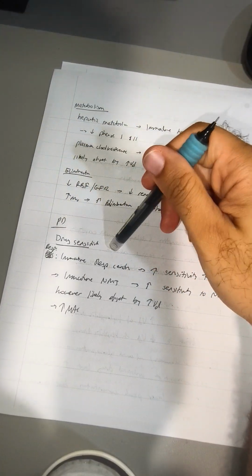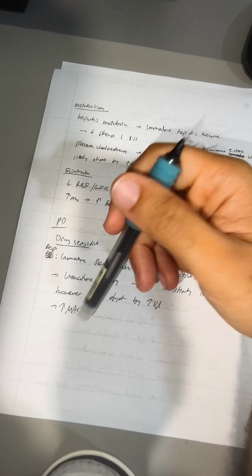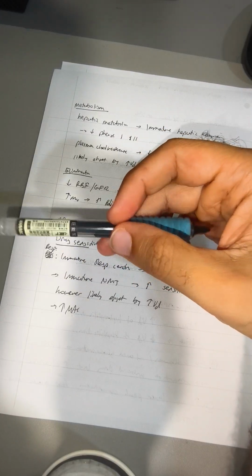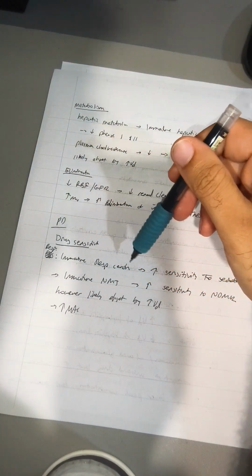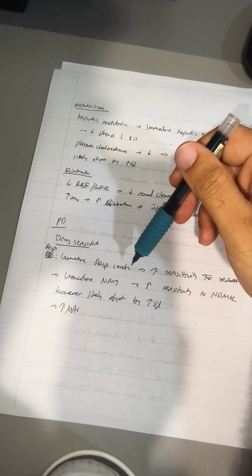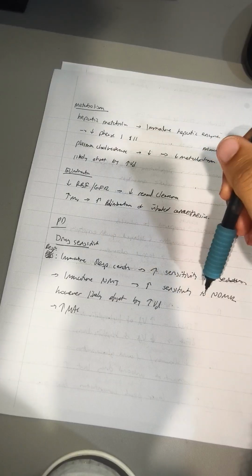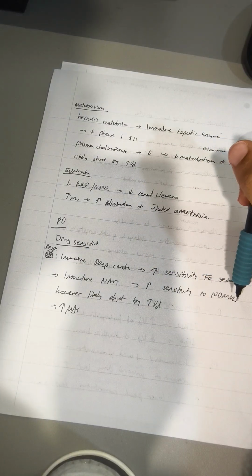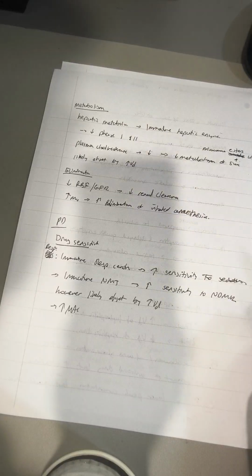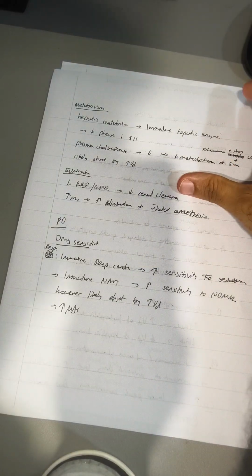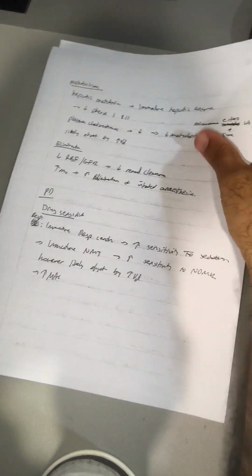Anyway, PD, you have drug sensitivity. They've only asked for PK factors, by the way. But it is important here. Immature respiratory centers, increased sensitivity to sedation. Immature neuromuscular junction, increased sensitivity to depolarizing muscle relaxants, however likely offset by an increased VD, and you need an increased MAC. We remember MAC because the mnemonic was asking Siri in the MAC, right? Because that's Siri. Anyway.